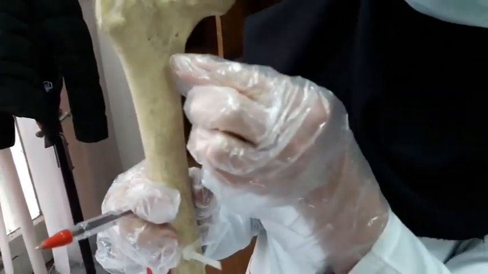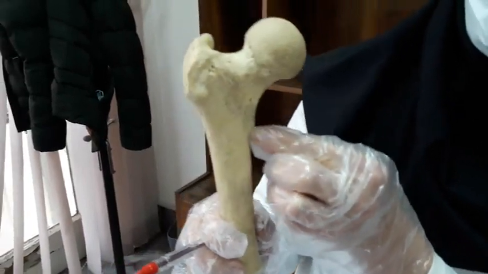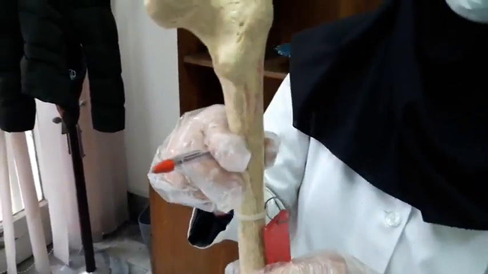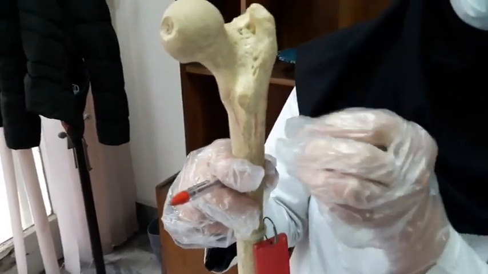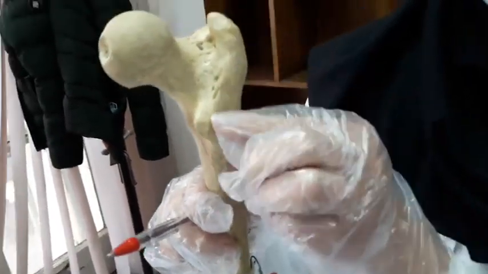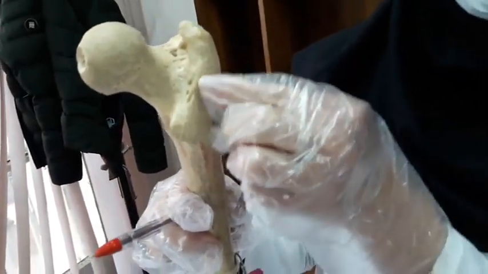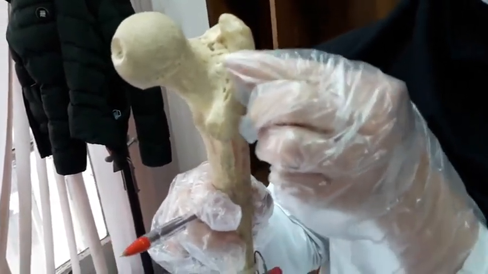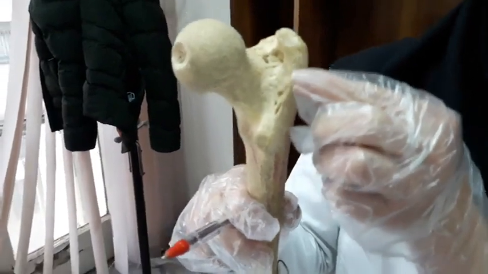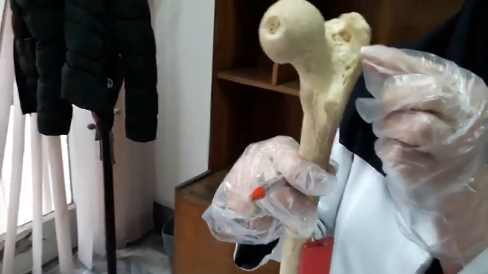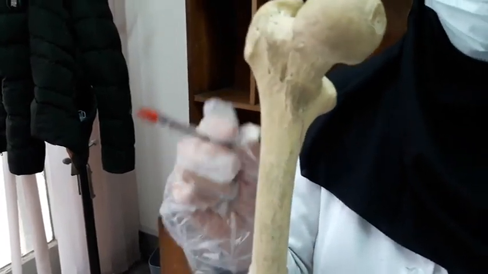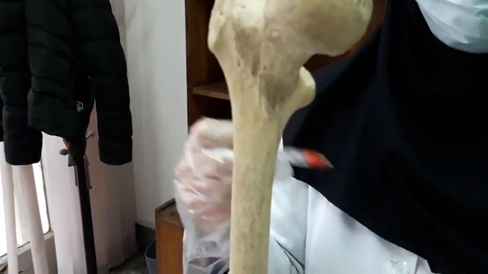Anteriorly, between the greater trochanter and lesser trochanter, you can find the intertrochanteric line. If I rotate the bone posteriorly, between the greater trochanter and lesser trochanter, here I am able to show you the intertrochanteric crest. In the middle part of the intertrochanteric crest, you are going to look at the quadrate tubercle. The quadrate tubercle will be here.